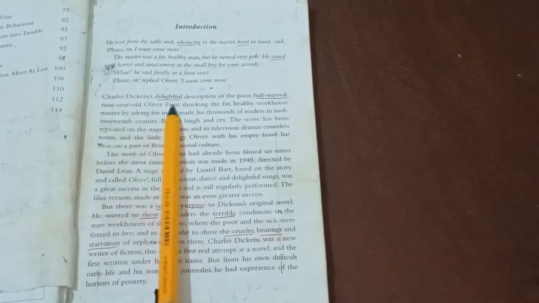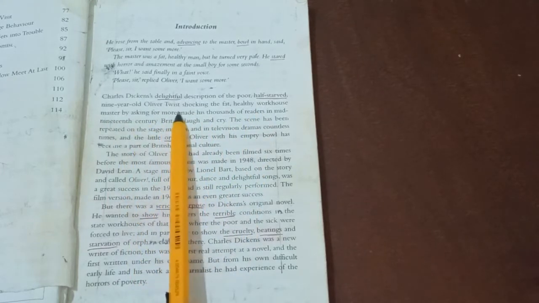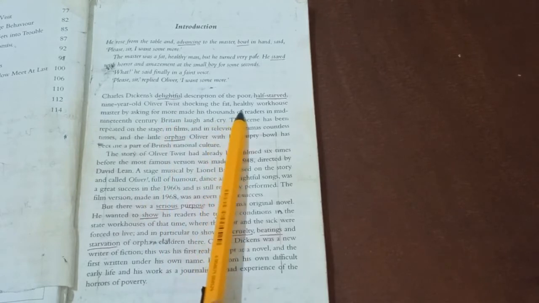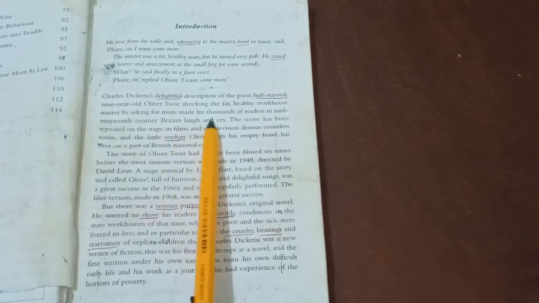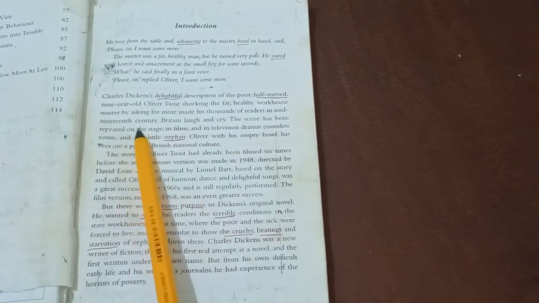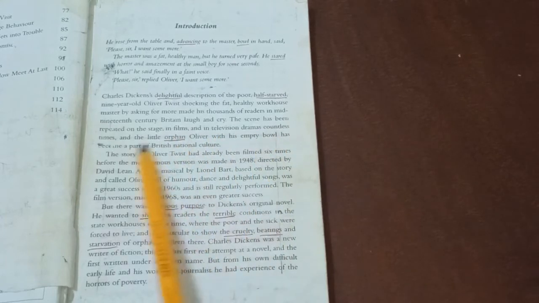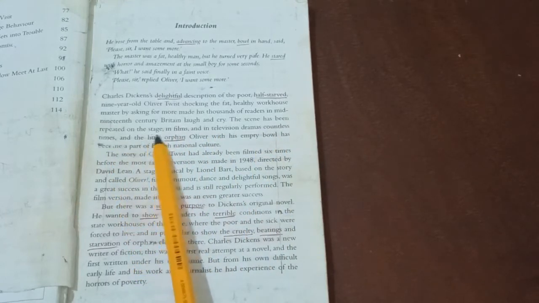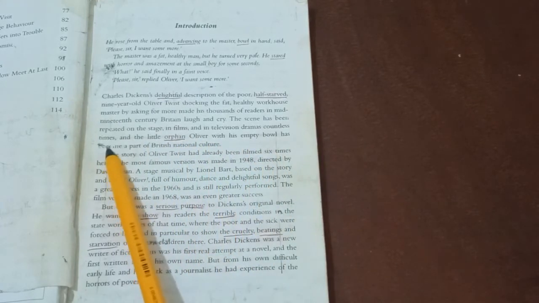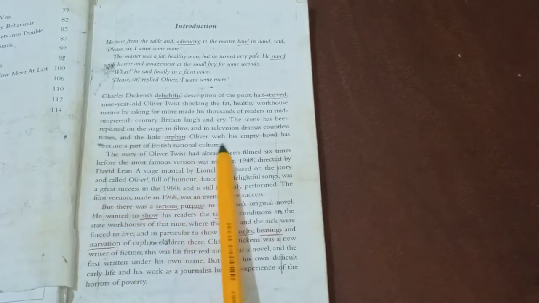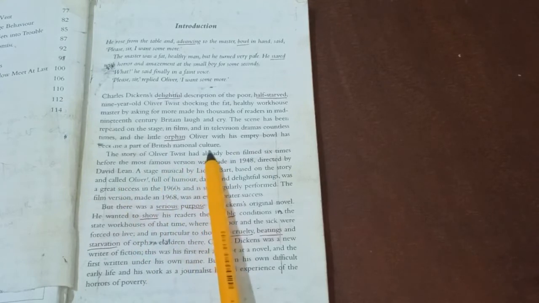Charles Dickens' delightful description of the poor, half-starved 9-year-old Oliver Twist shocking the fat, healthy workhouse master by asking for more meat made his thousands of readers in mid-19th century Britain laugh and cry. The scene has been repeated on the stage, in films, and in television dramas countless times. And the little orphan Oliver with his empty bowl has become part of British national culture.